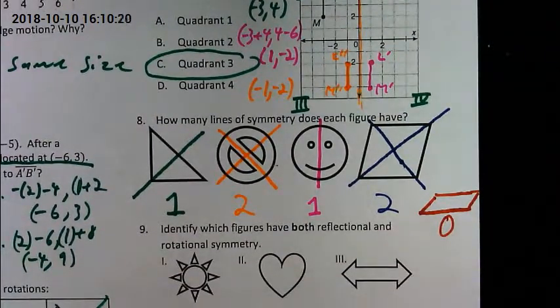Tell me how you would reflect that. You can't. Why not? Because you wouldn't get the same image.